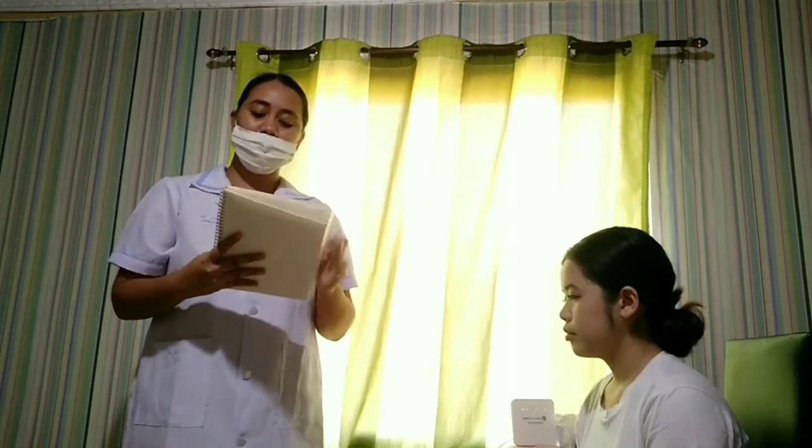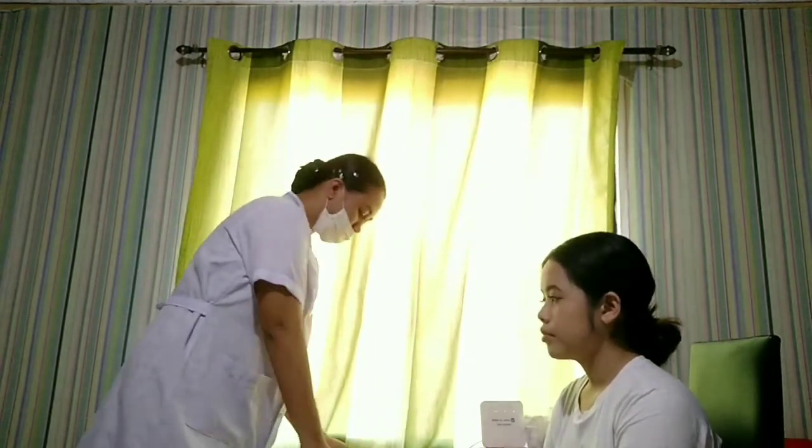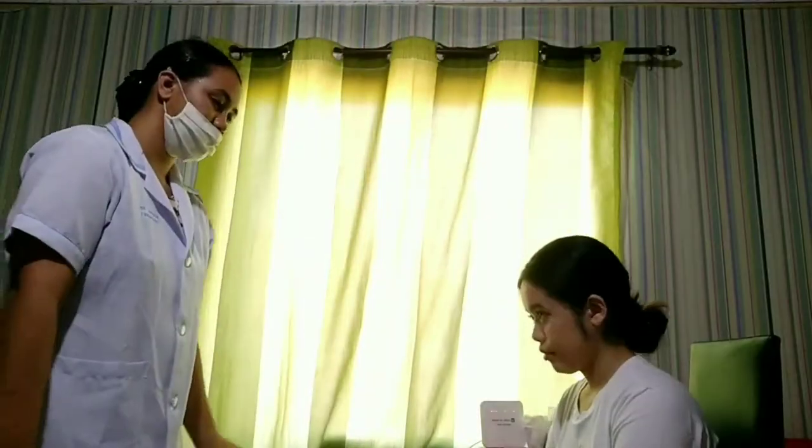So, next thing we are going to do is assess the carotid artery and the jugular veins of our patient. First, we are going to assess the carotid artery, which is we are going to palpate both sides of the carotid artery of the patient. So, ma'am, palpate po ako ulit sa carotid po.